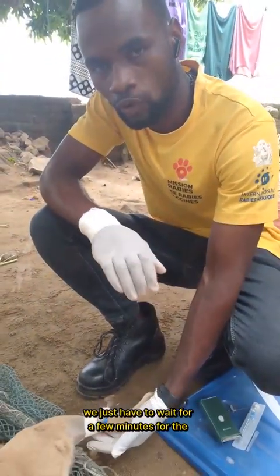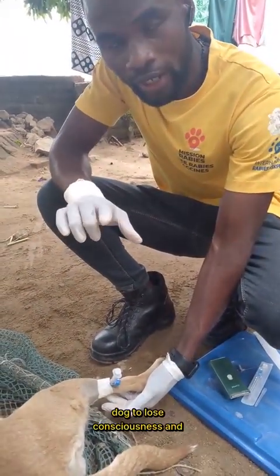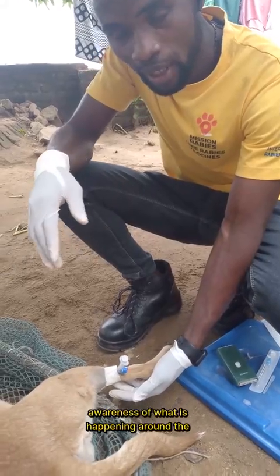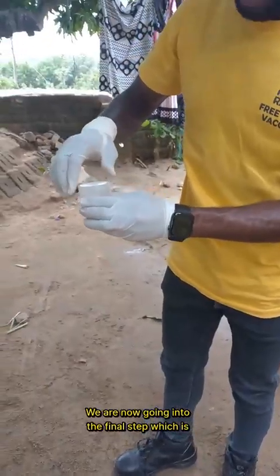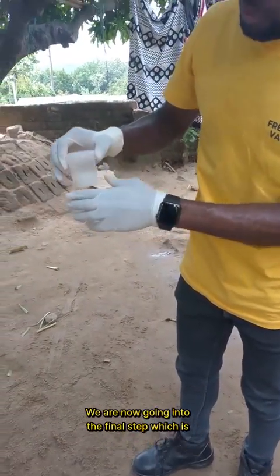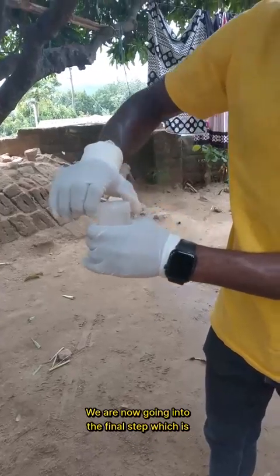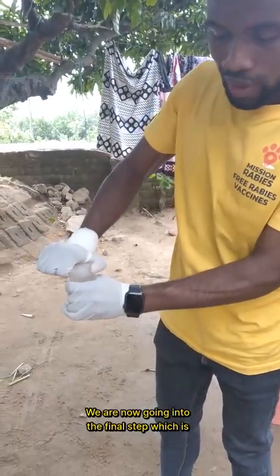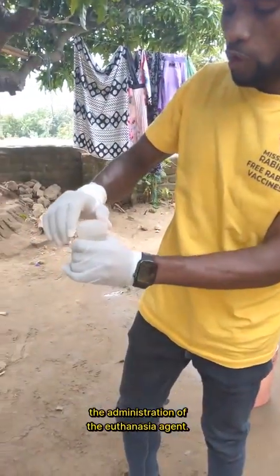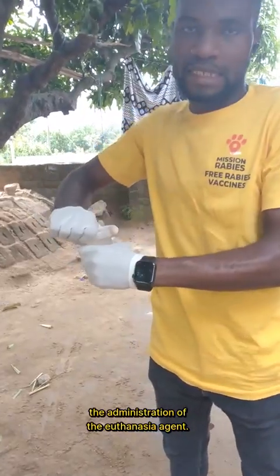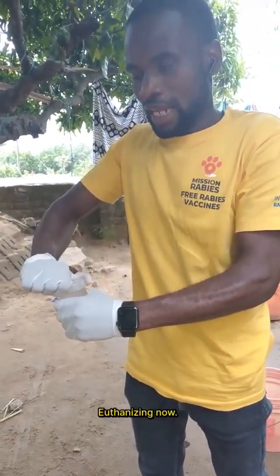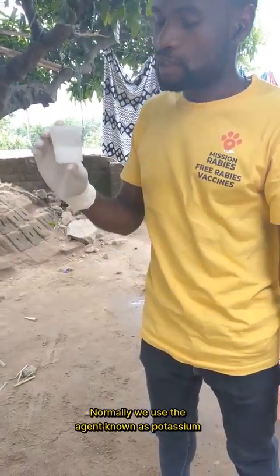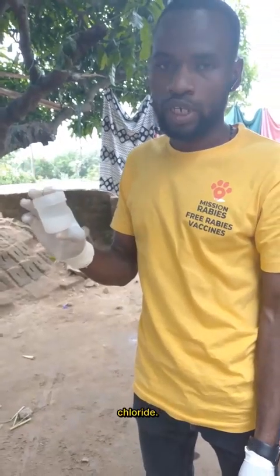We just have to wait for a few minutes for the dog to go unconscious and unaware of what is happening around the environment. We are now going into the final step, which is the administration of the euthanasia agent. Normally we use the agent known as potassium chloride.